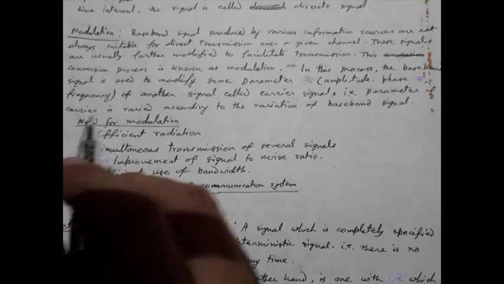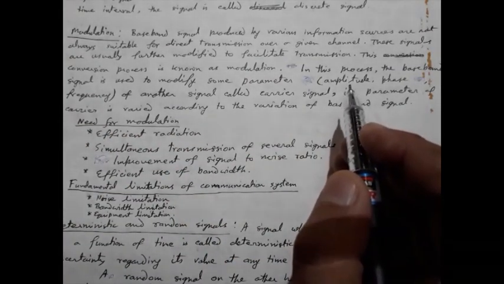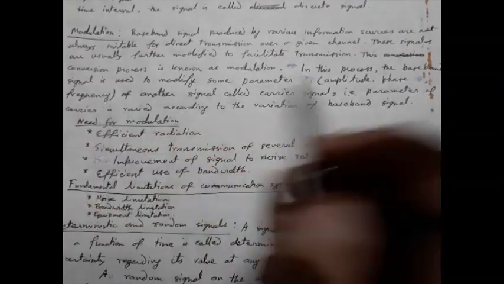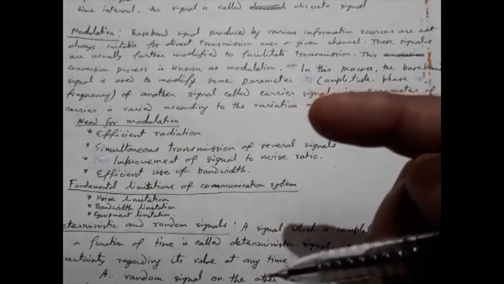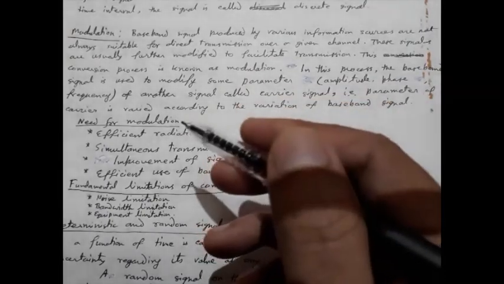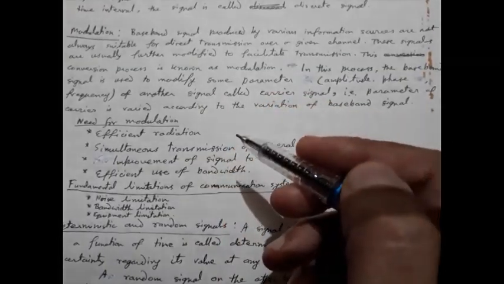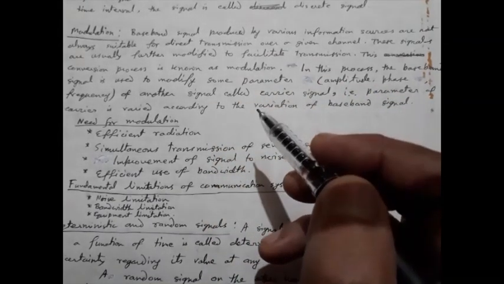So what we do, we actually change any one of the parameters, either amplitude or phase or frequency, of a signal. We call that signal the carrier signal, and we change it depending on the variation of the baseband signal. And this process is called modulation.